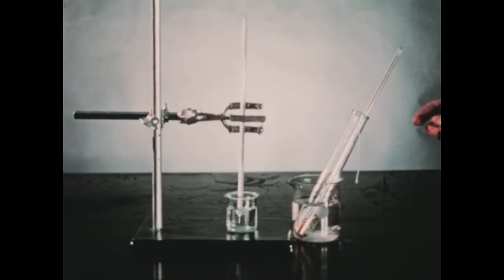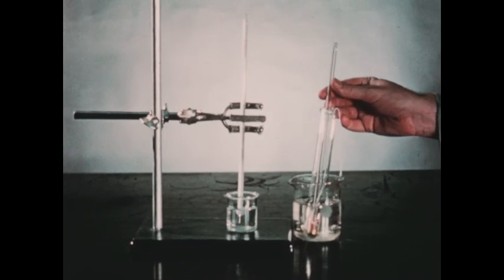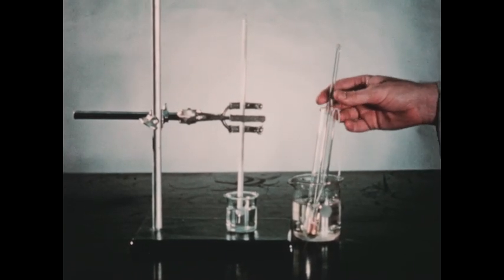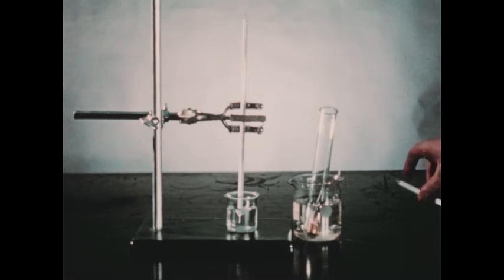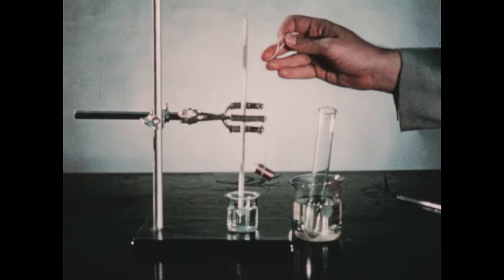The temperature of the water in the small beaker is 33.6 degrees. The temperature of the copper metal is 99 degrees centigrade. We'll now remove the thermometer and add the piece of copper to the small beaker.